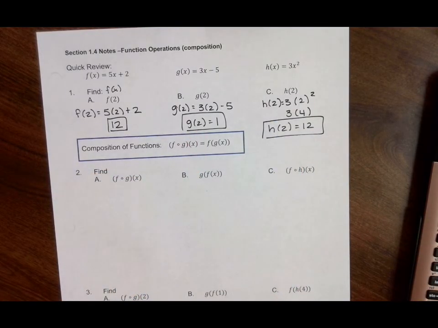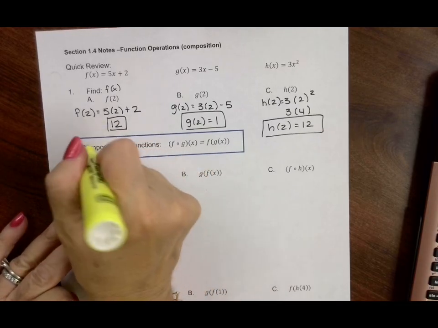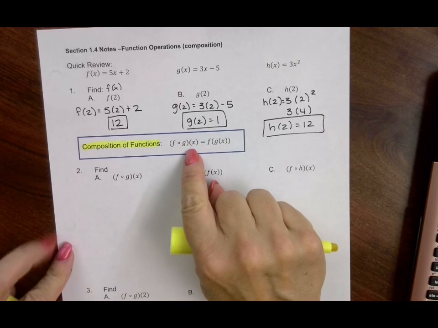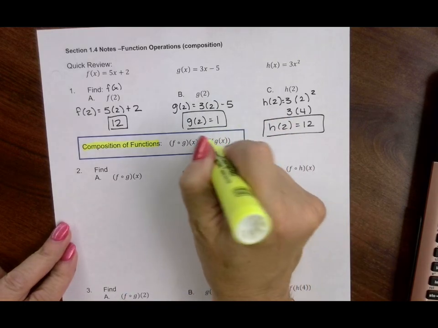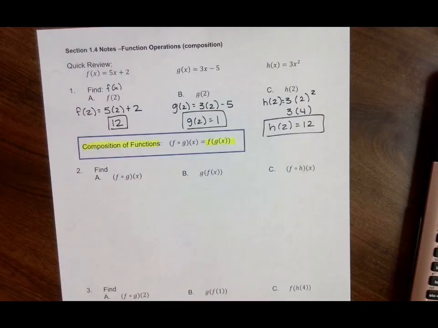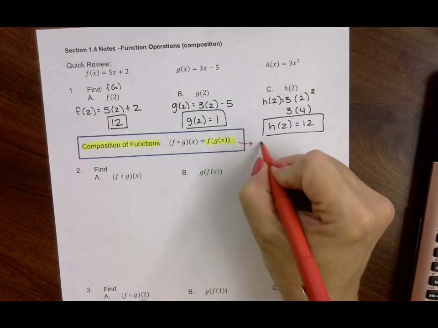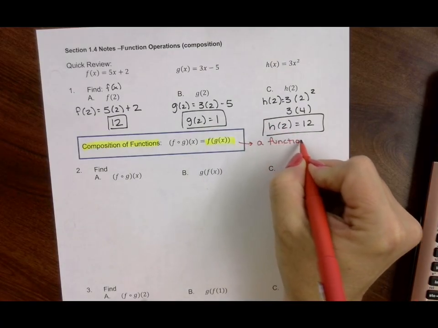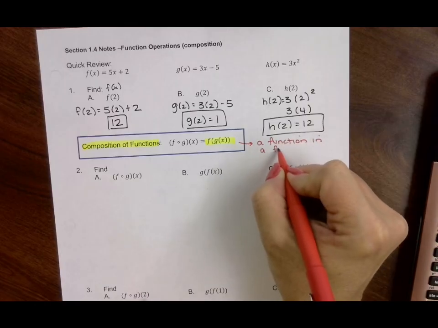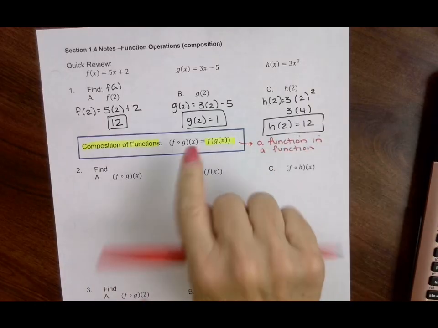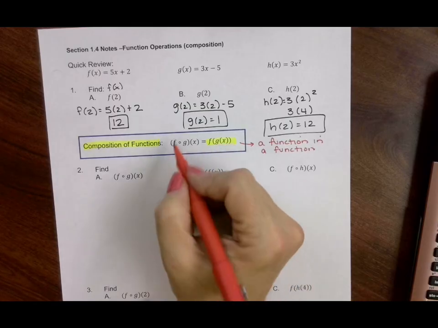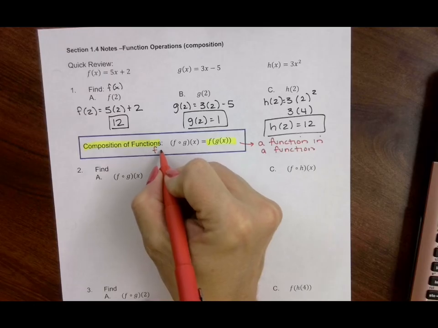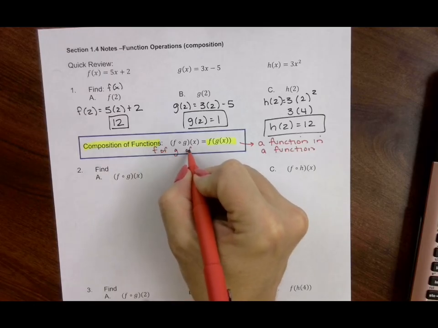Okay, now we're going to go into this concept of composite functions. A composite function means we're going to take one function and put it on the inside of the other function. So this is the best way to look at this. I'm going to show you two different things here. This is just saying that we have a function in a function. So g of x is my function inside of the function f of x. And so we would read this as f of g of x.